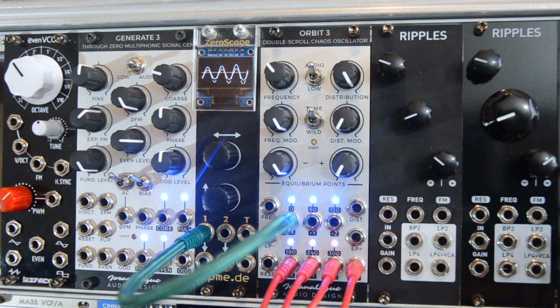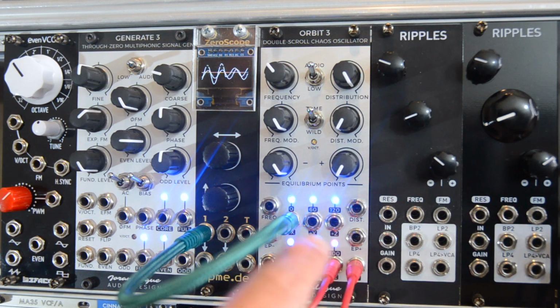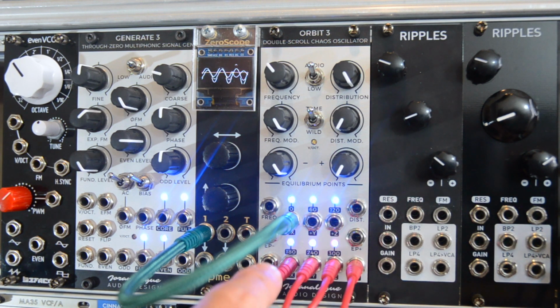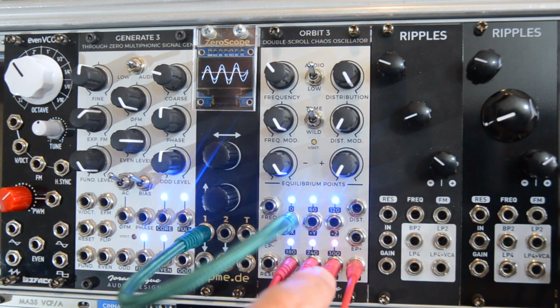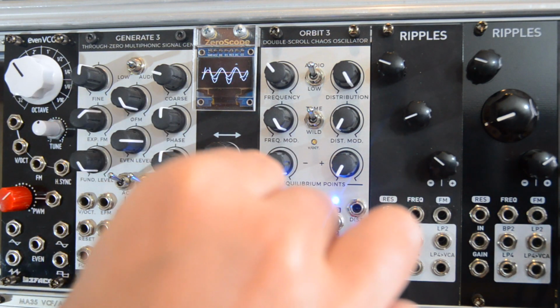In this patch, I'm sending the inverted chaos output and the EP output to a Dub-first sequential switch. Pamela is triggering this switch every beat. The yellow cable is a pitch sequence coming from Mimetic Digitalis.